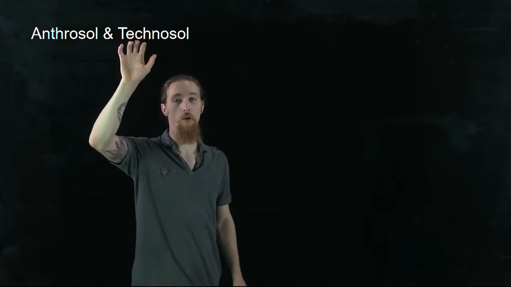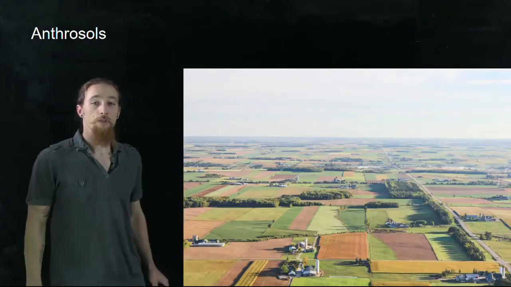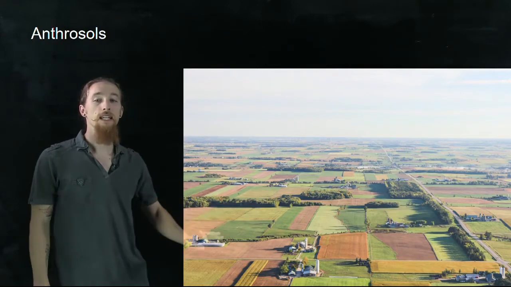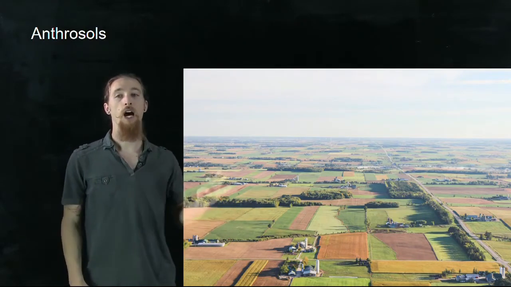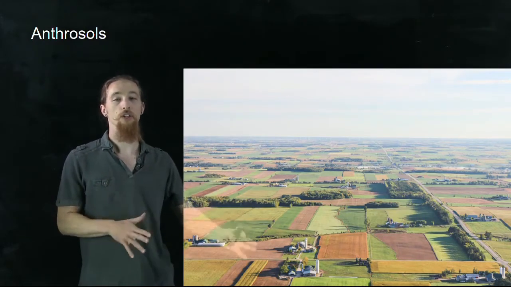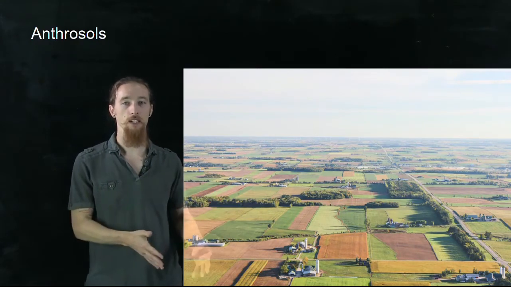So these two new soil orders, these artificial soil orders, are anthrosols and technosols. We're going to go through the first one first. The second one's more relevant to our urban environment. Anthrosols basically means that extended human development over time has altered it uniquely from its native soil.